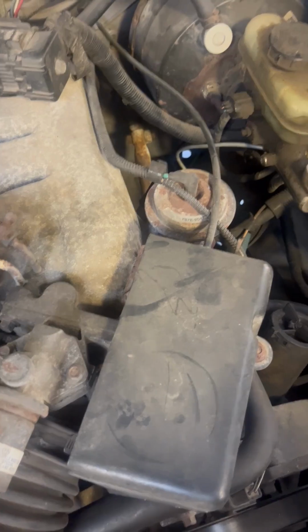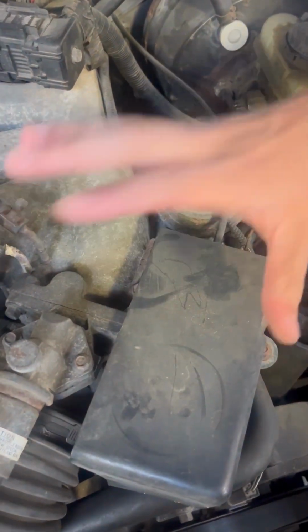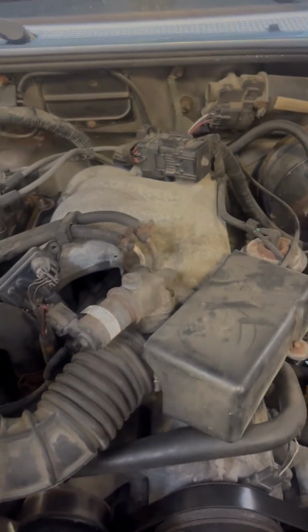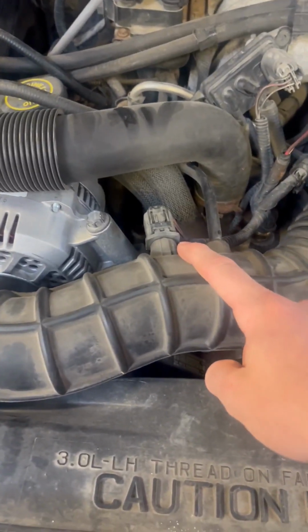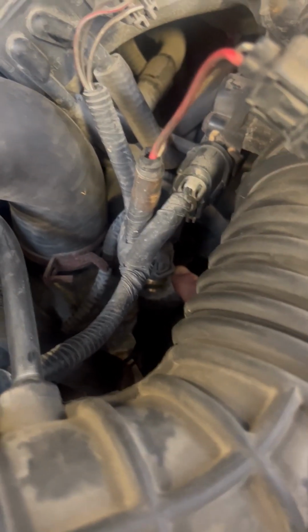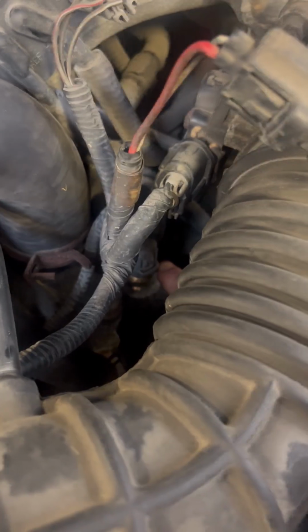The angle of the throttle plate is actuated by this right here. It's a little hard to see, but it uses the throttle cable. This is the intake air temperature. It is after the intake but before the throttle. It is an input to the PCM. This is the engine coolant sensor. It is an input to the PCM.